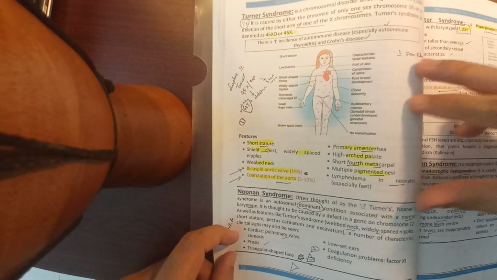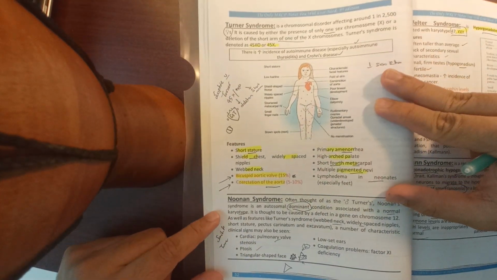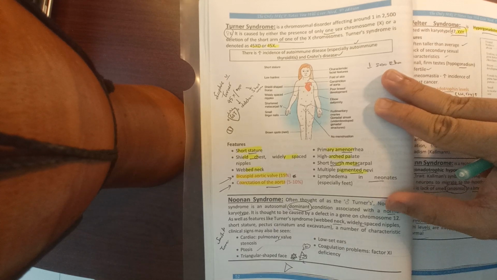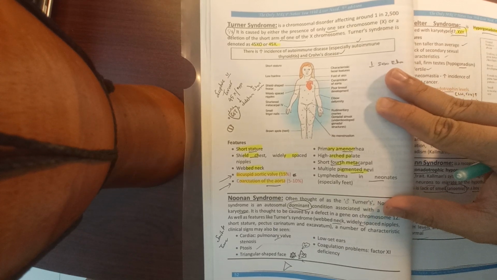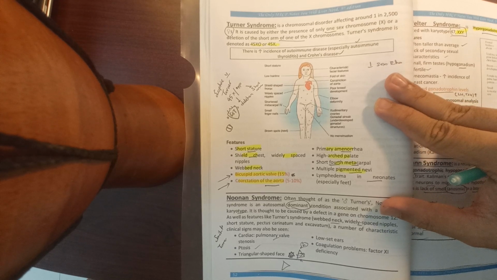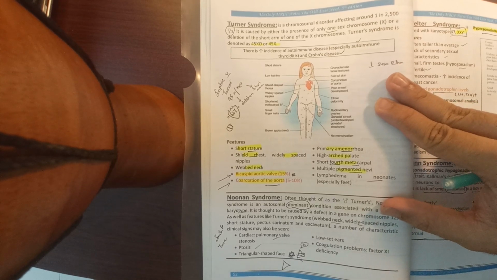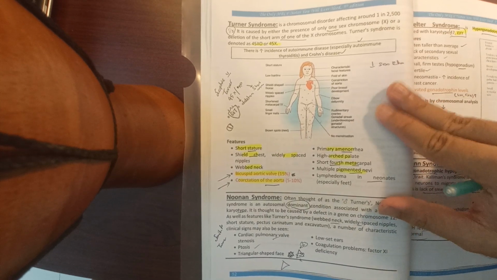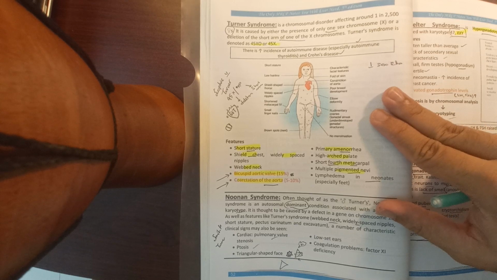Okay. Next is Turner syndrome. It's a chromosomal disorder affecting around 1 in 2,500 females. It's caused by either the presence of only one sex chromosome X or a deletion of the short arm of one of the X chromosomes. Turner syndrome is denoted as 45,X0 or 45,X. So what really happens here?